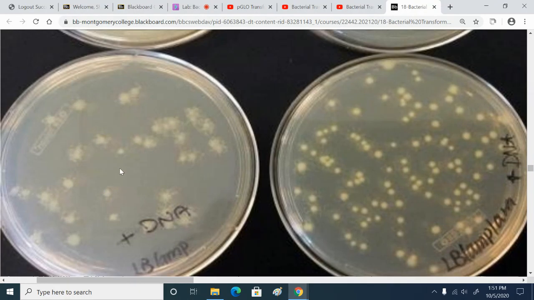So here's the thing about the satellite colonies. They're plain E. coli. So these smaller satellite colonies are not transformed. There is no plasmid inside of them. But they're growing on a plate with ampicillin.